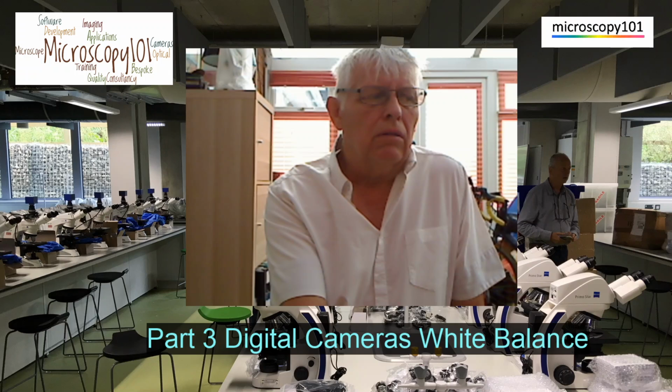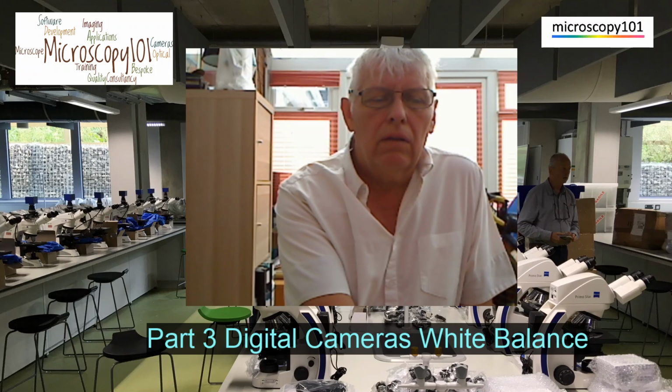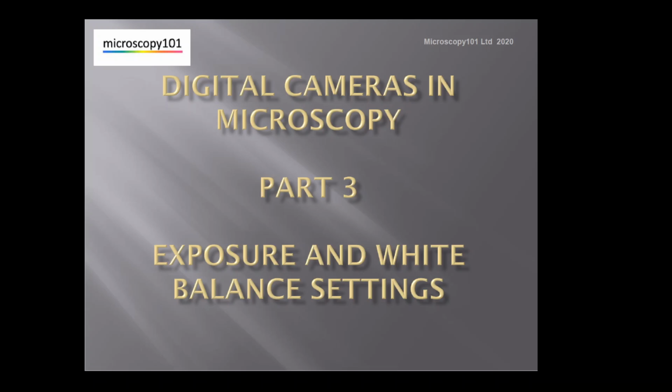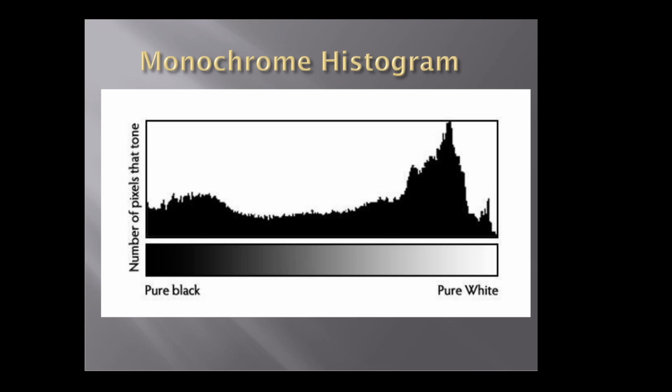Now, when we look at the image, we would like the image to be exposed correctly, and this is going to be helped by understanding the histogram. So the histogram is a snapshot of the image.